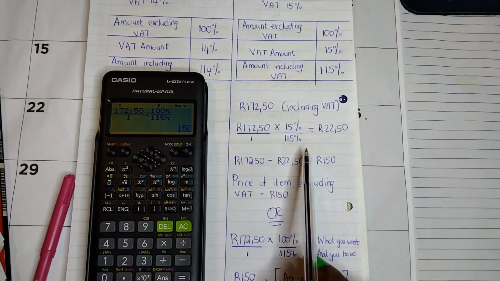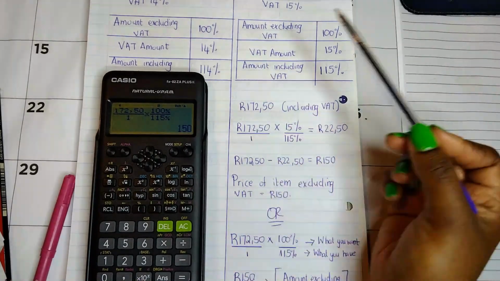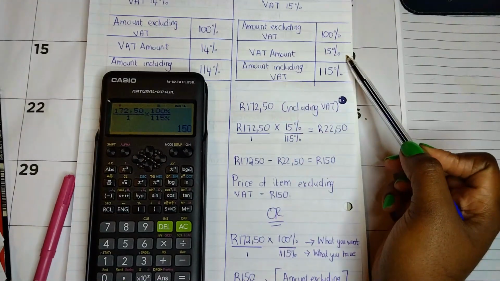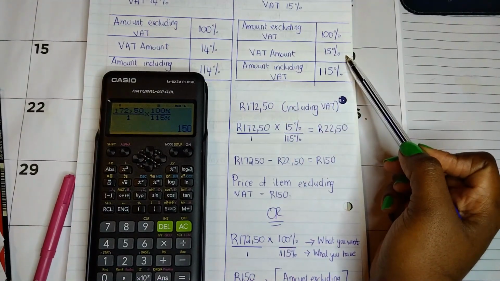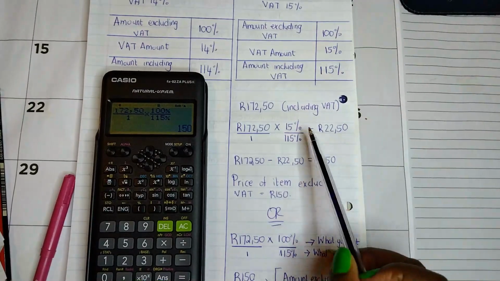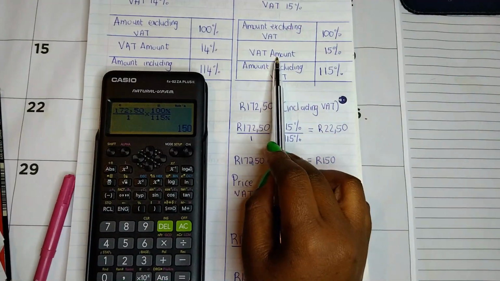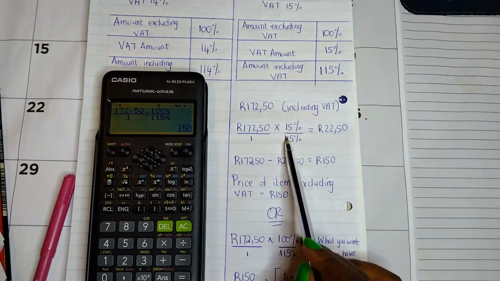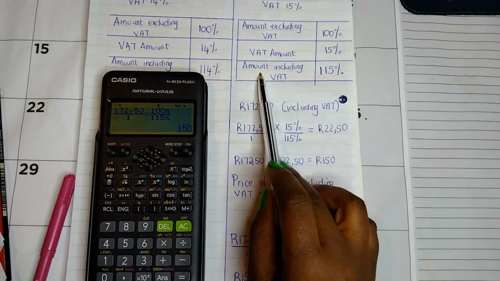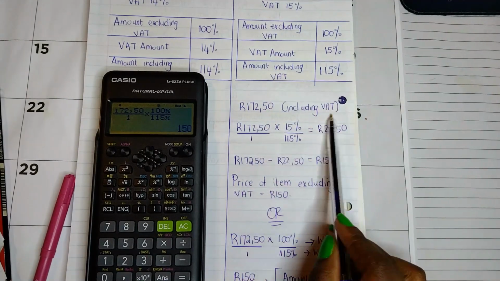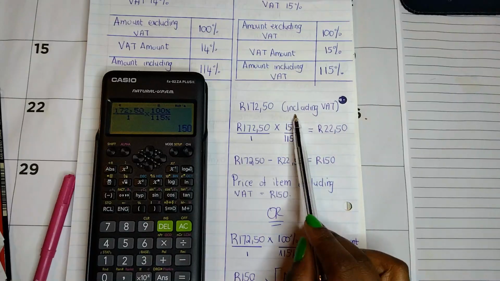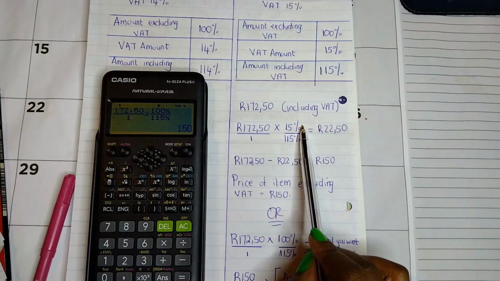The only difference here is the amount that you wanted. Before, we wanted the 15% VAT amount, so you multiplied by what you wanted, 15%, divided by what you had, the amount including VAT, to get the VAT amount.